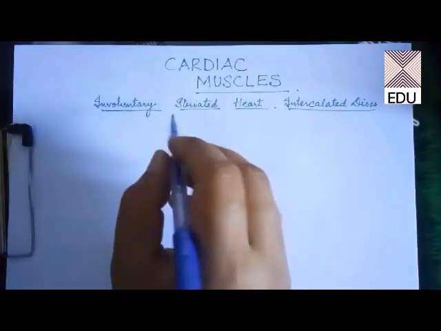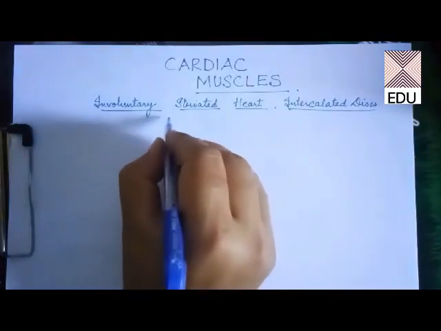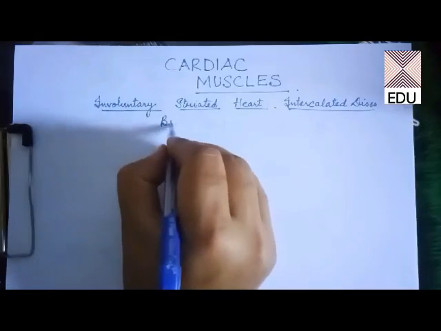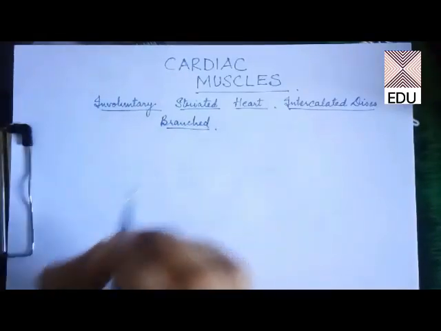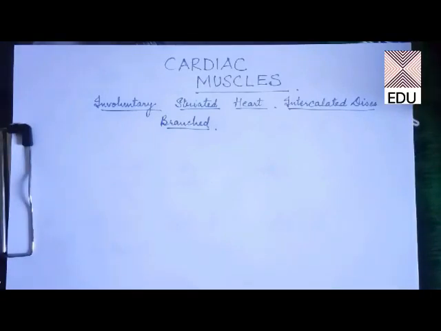And another major important characteristic is that they are branched. So they are branched in structure. So they are joined to one another by the intercalated discs that contain the gap junctions and desmosomes. So that is the important thing to know.